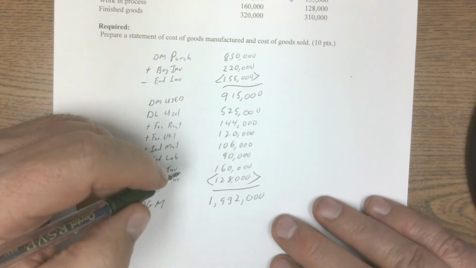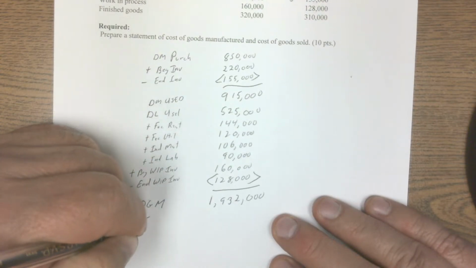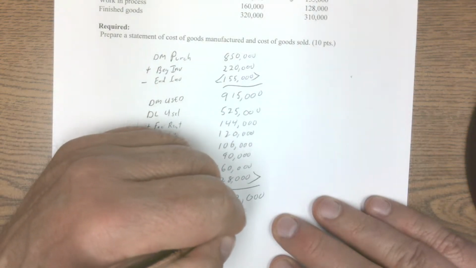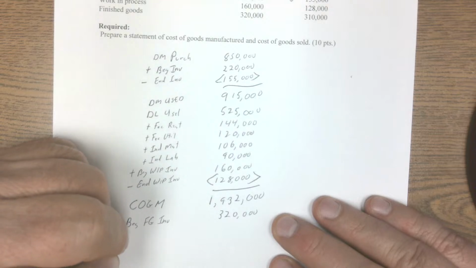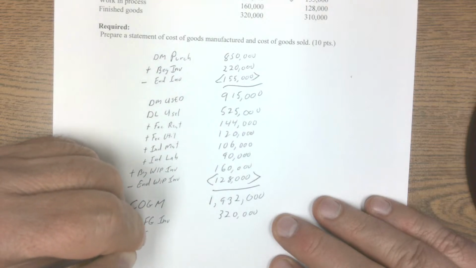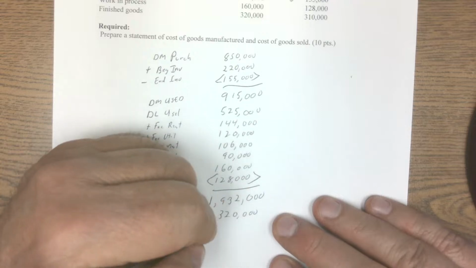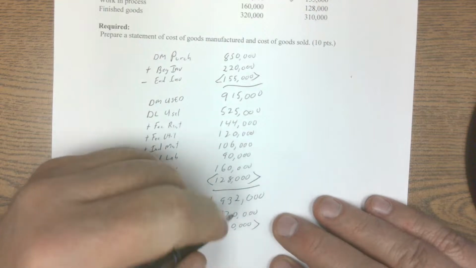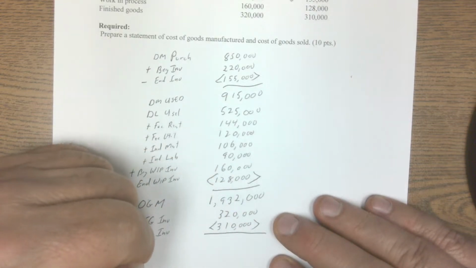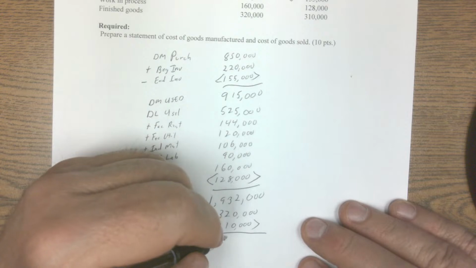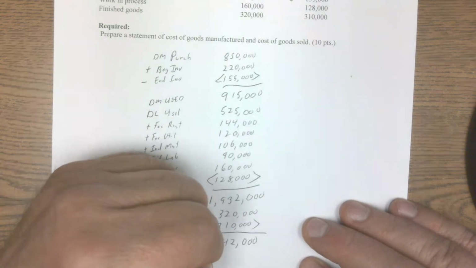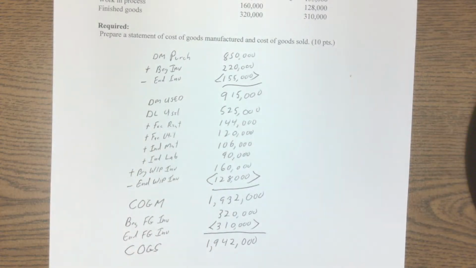To that cost of goods manufactured, I add my beginning finished goods inventory, which is 320,000, and subtract my ending finished goods inventory, which is 310,000. And this will give us cost of goods sold 1,942,000. All right. So you should be able to do one of those.